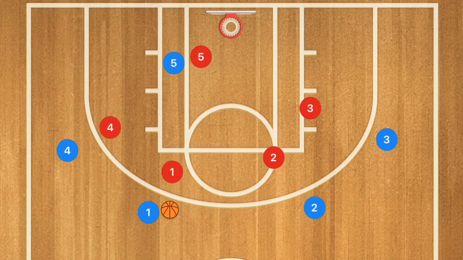Okay, so now I'm going to run the 4-out, 1-in and a simple screen and roll play with this one as well. Again, some coaches will run the 4-out offense. I personally like this at the high school level, but to each his own. And what we're going to do is very simple.